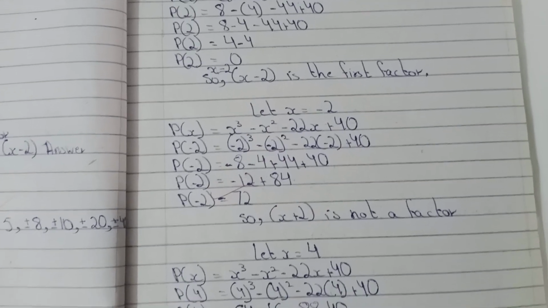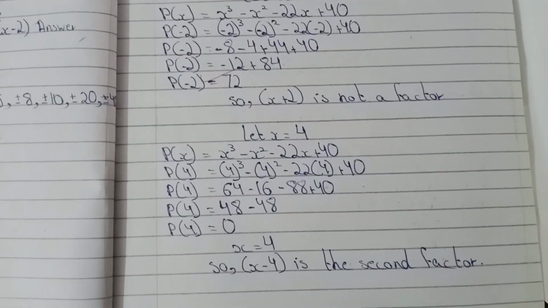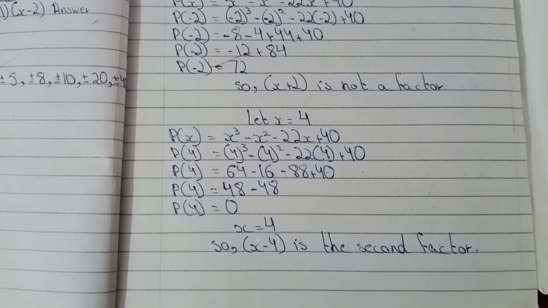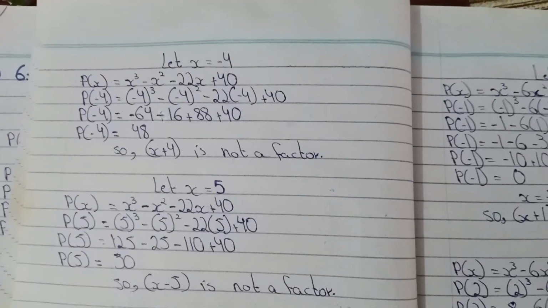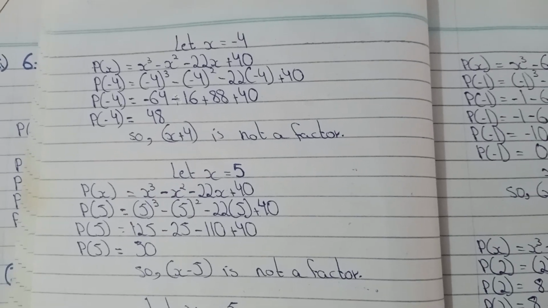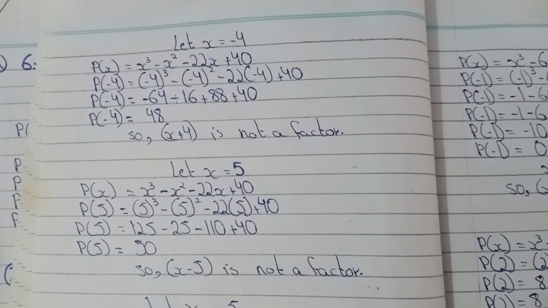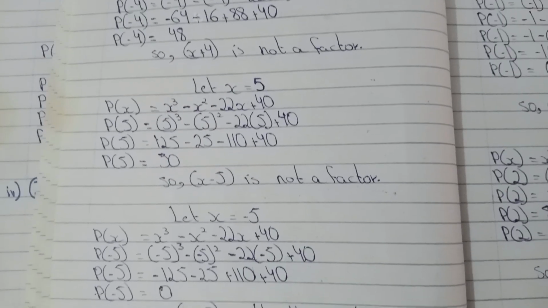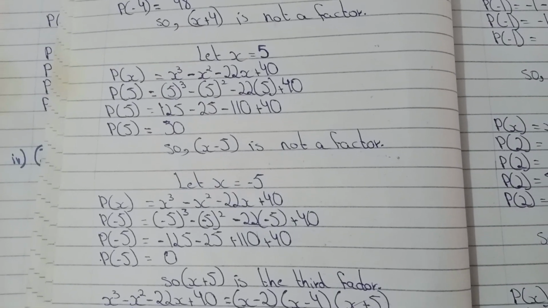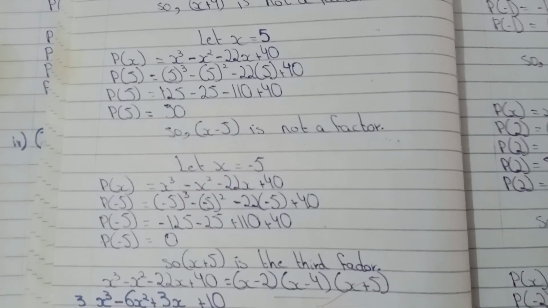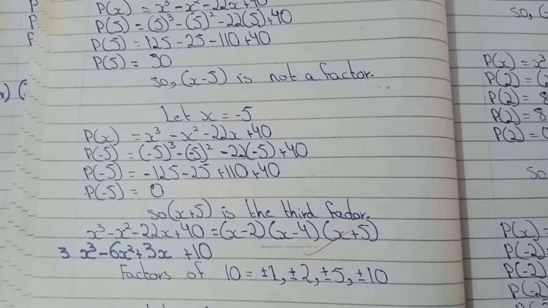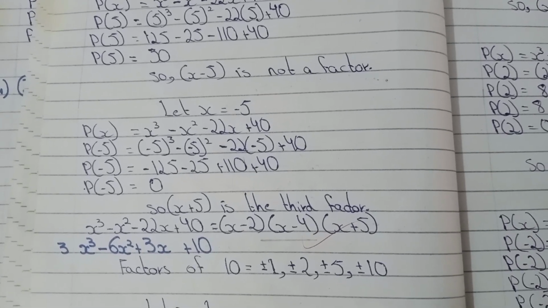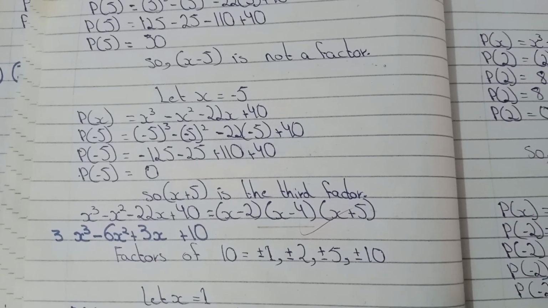Then the next number is 4, we put it in the question again, and we have got the remainder 0. So x equal to 4 is correct, and the second factor is x minus 4. Then we take minus 4, and the remainder is 48, so it is not a factor. Then the number is 5, and after putting it in the question we have got remainder 30, so x minus 5 is not a factor. Then the next number is minus 5, and our remainder is 0, so it is a factor. So we have got three factors: x minus 2, x minus 4, and x plus 5.